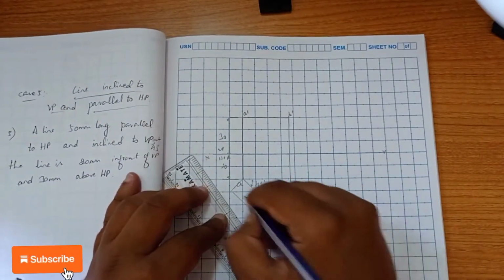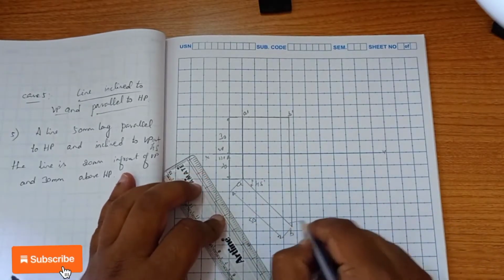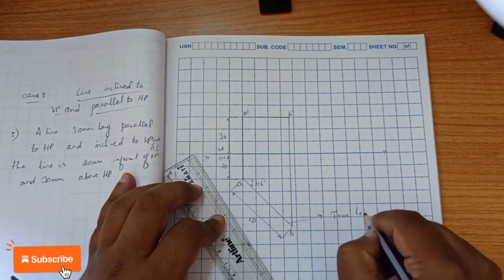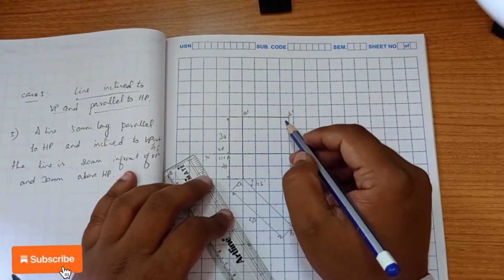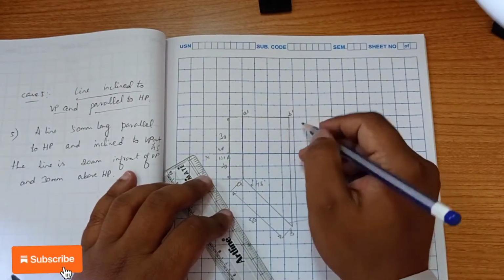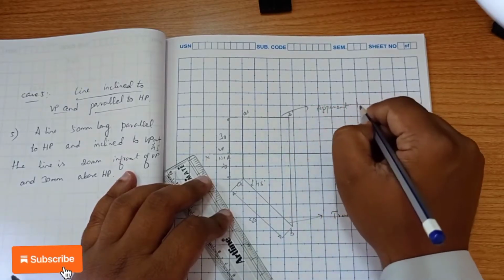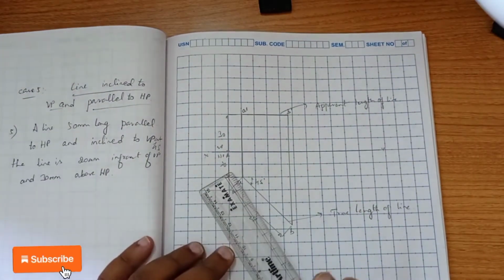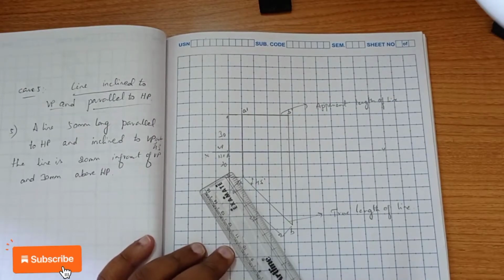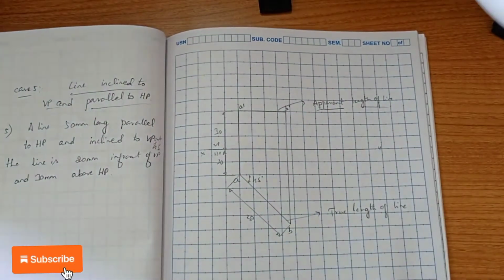It's 50, right? If the length of the line remains the same after projection, we call that the true length of the line. If the length of the line is reduced after projection, we call that the apparent length of the line. Okay, so true length of line means the length of line remains the same after projection, and if it is reduced after projection, we call that apparent length of line. Okay, so this completes the problem.